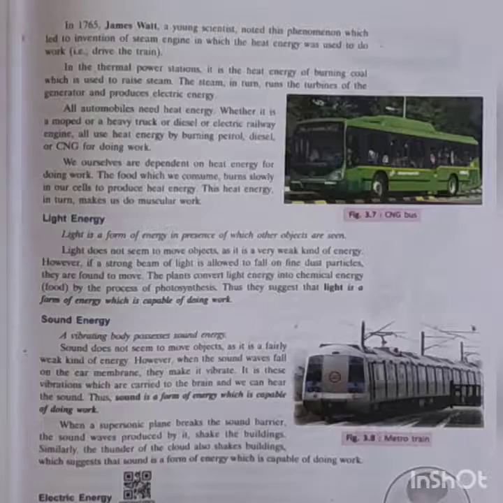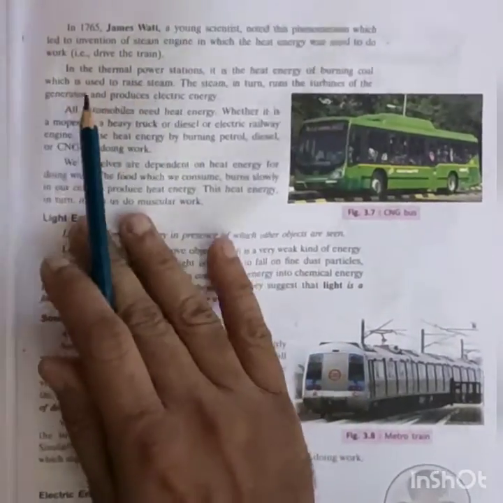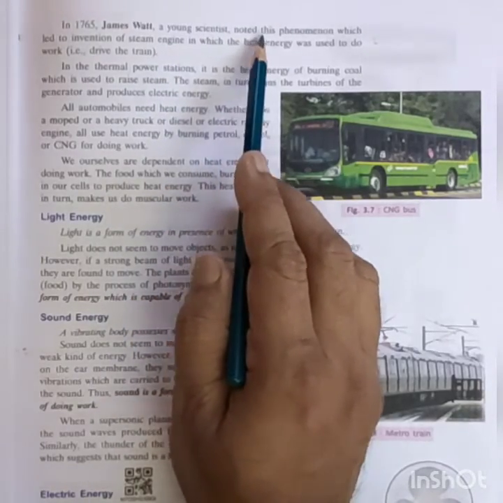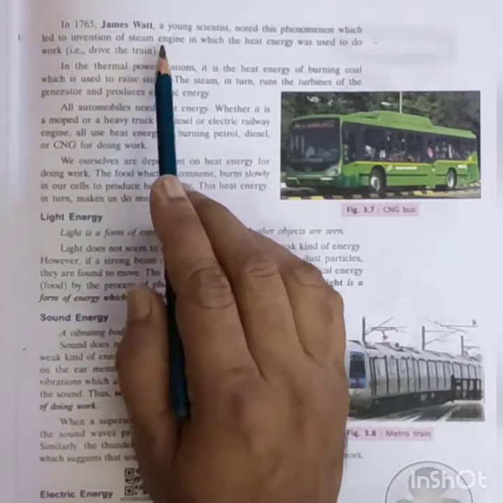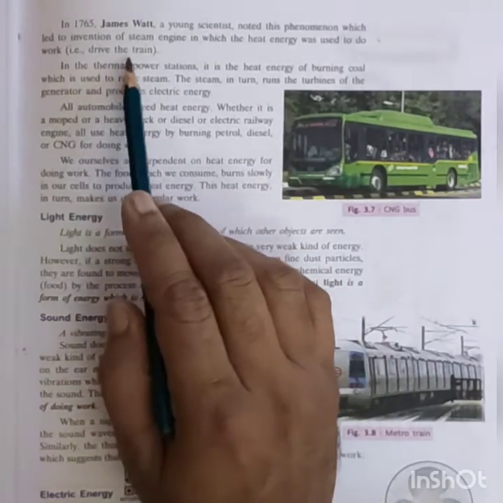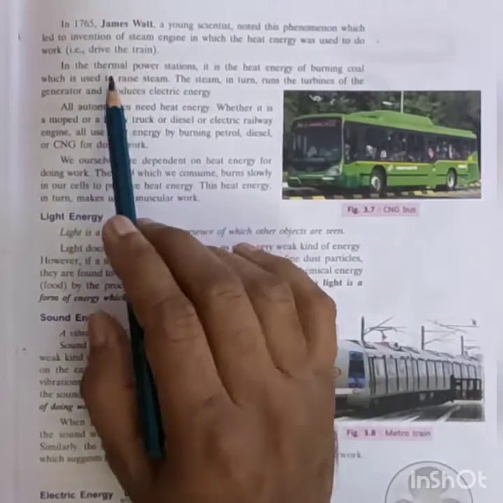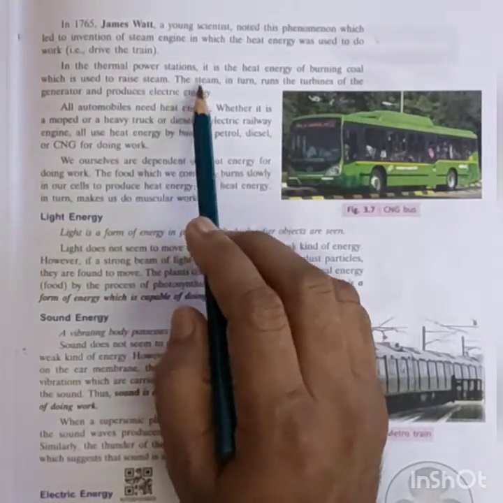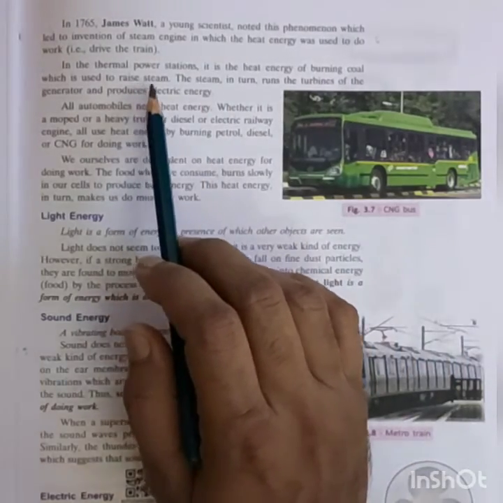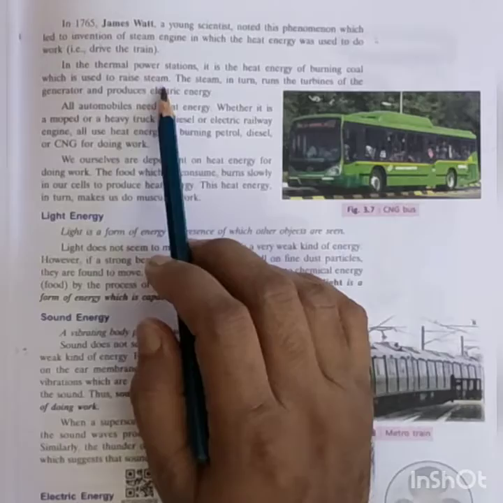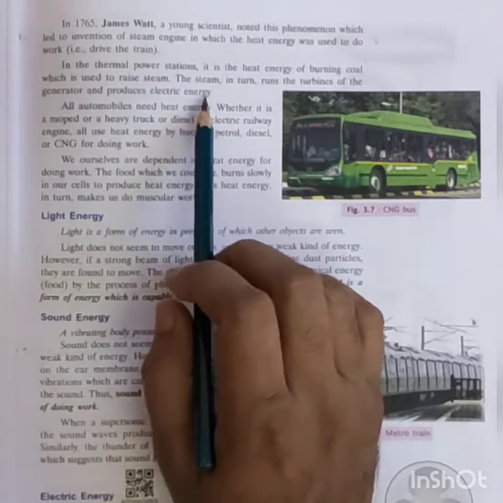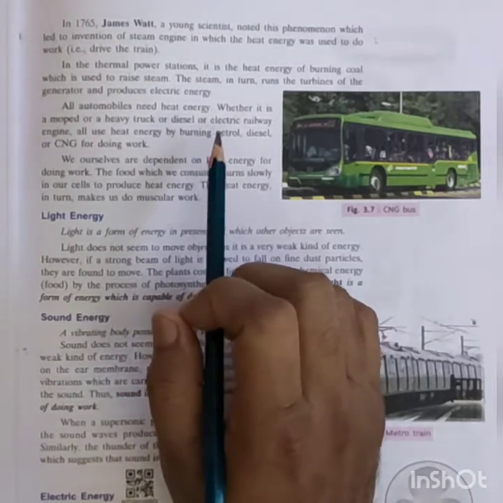Now, in 1765, James Watt, a young scientist, noted this phenomenon which led to the invention of the steam engine, in which the heat energy was used to do work, driving the train. In the thermal power station, it is the heat energy of burning coal which is used to raise steam. The steam in turn turns the turbine of the generator and produces electric energy. So this is the concept of heat energy.